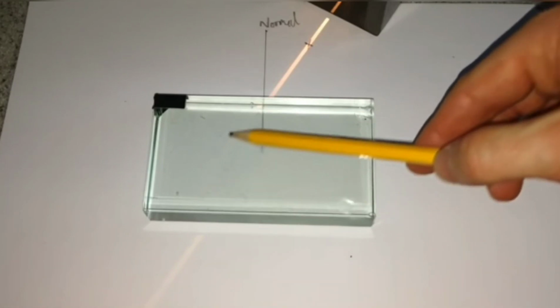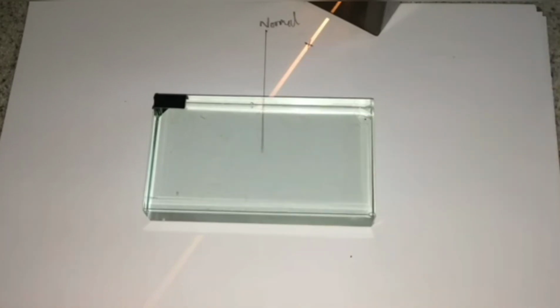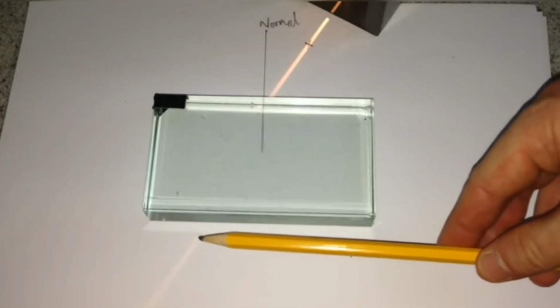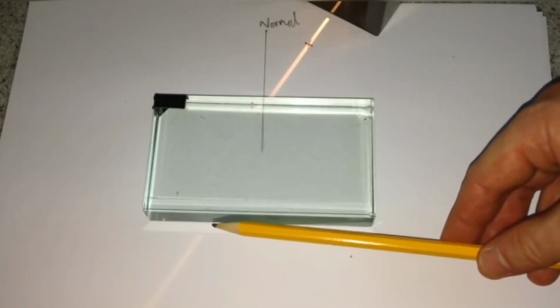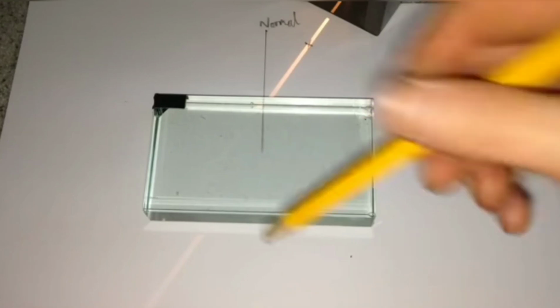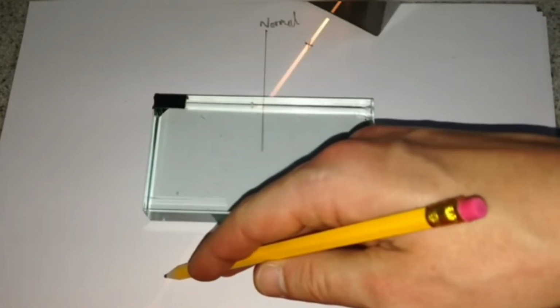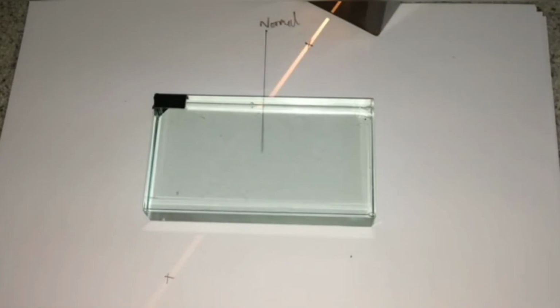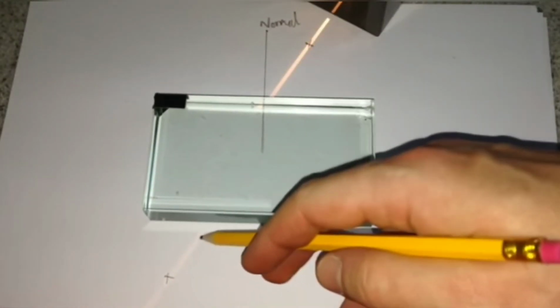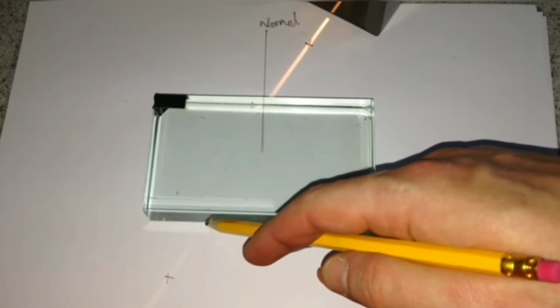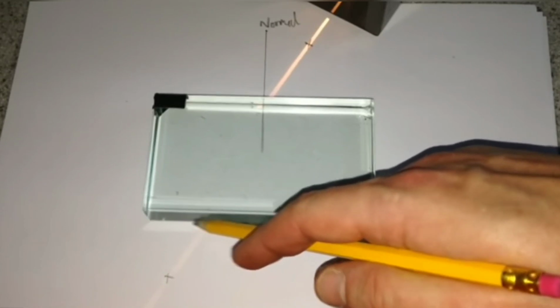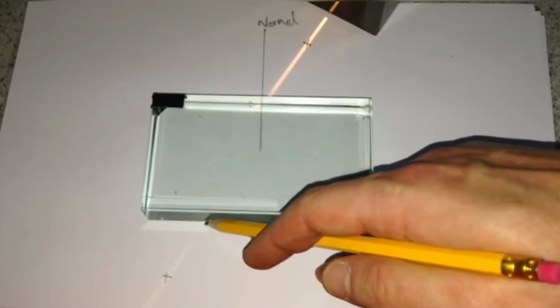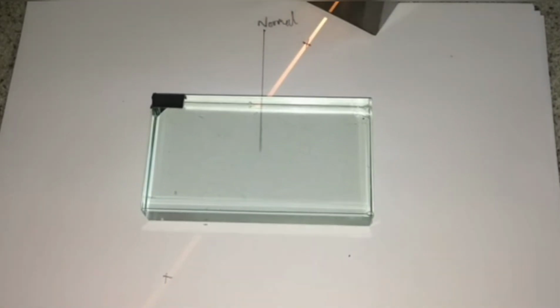Now you can see the light has bent from its original path and it has emerged out from a direction which is slightly shifted from the original direction. So we'll mark the emergent ray as well. We'll mark a point on the path of the emergent ray and we'll also mark the point where the ray of light is emerging out of the glass slab. So these 2 points will help us to draw the emergent ray.